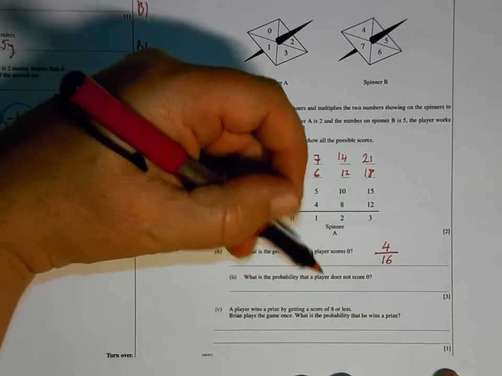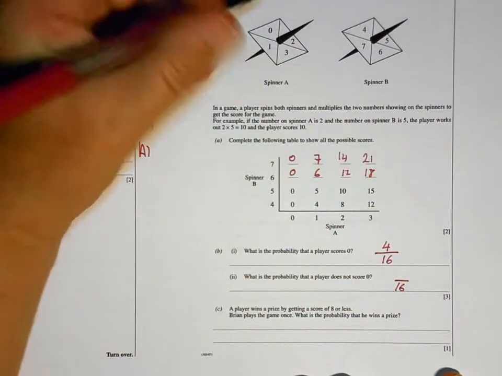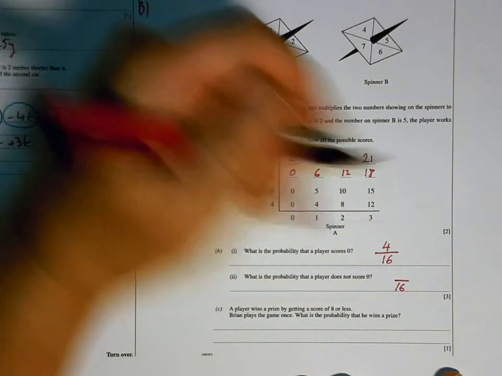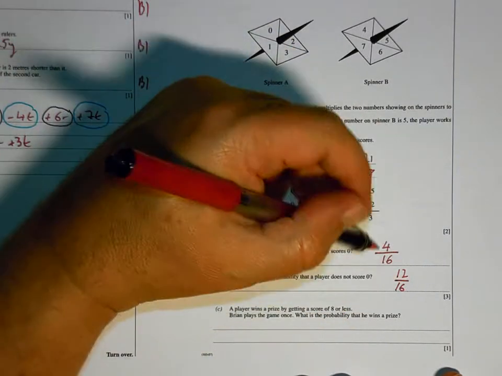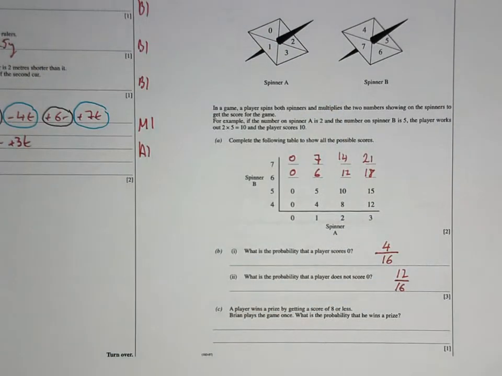What is the probability that a player does not score 0? Well, it's out of 16, and you can count all of those, or you just know it must be 12. If there are 4 zeros, the remaining ones must be not 0. So 12 out of 16, or 3 quarters.